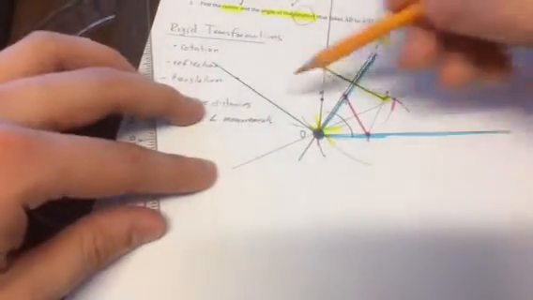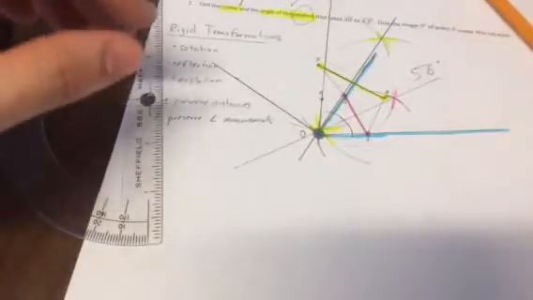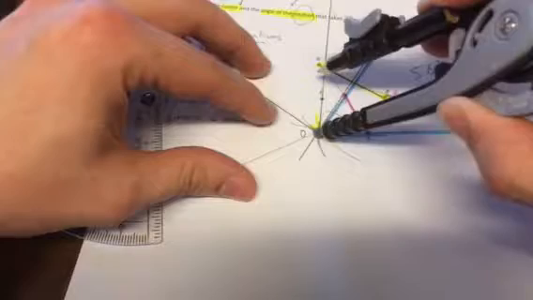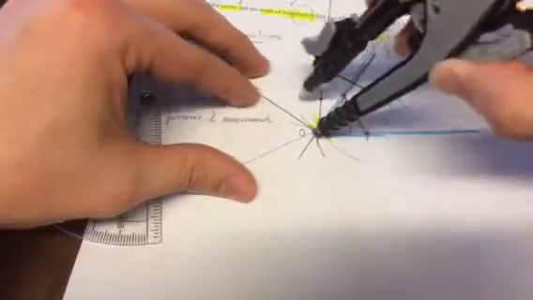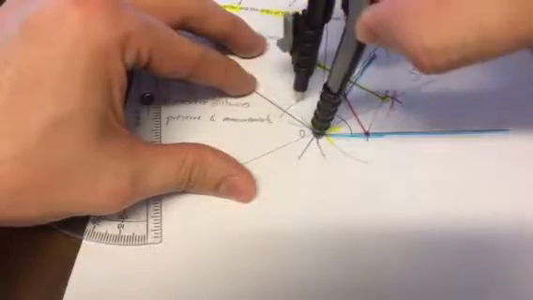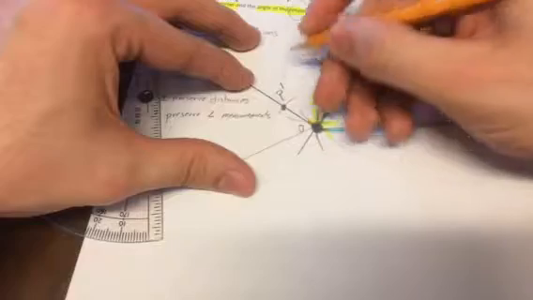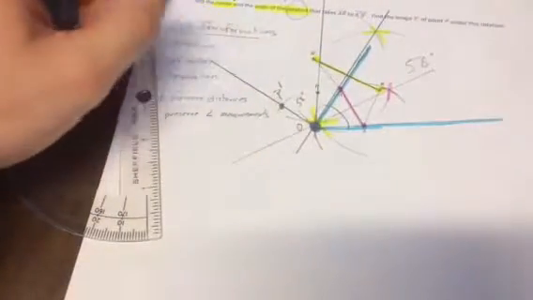So my P prime is gonna be somewhere on this line. I just need to measure how far from O it is. So put this on O, put this on P, which is about there. Boom. There's my P prime, because this is about 58 degrees.